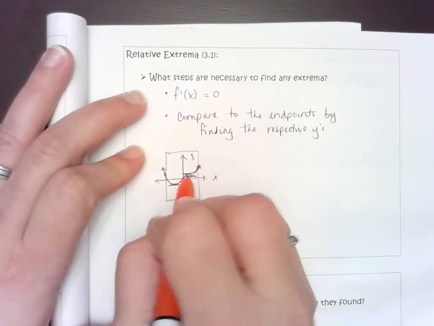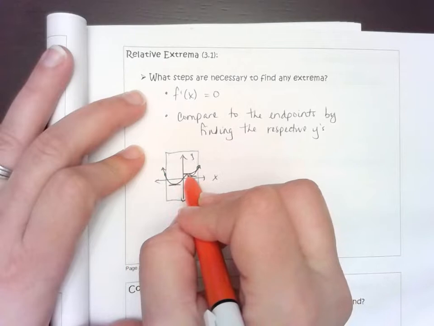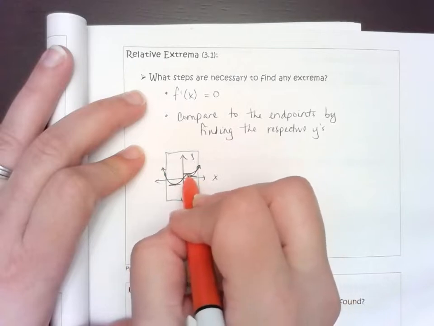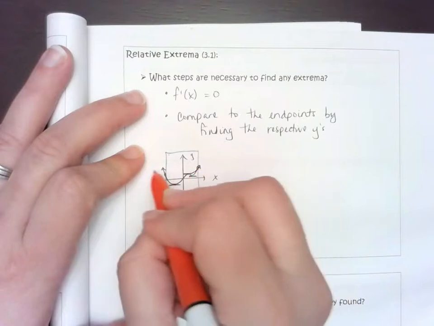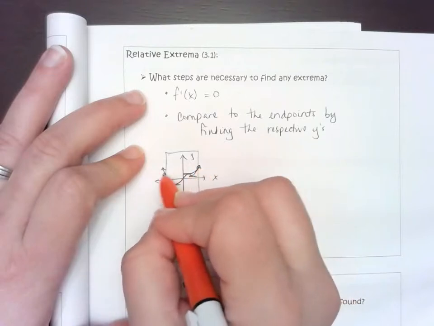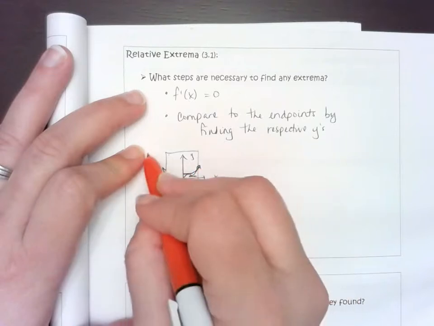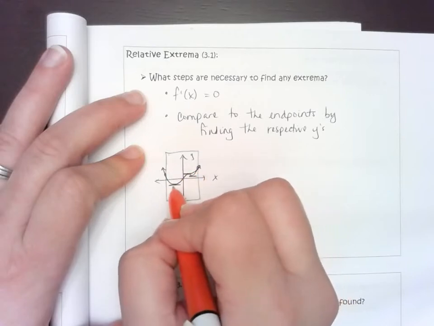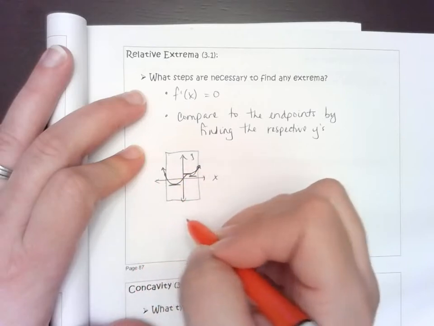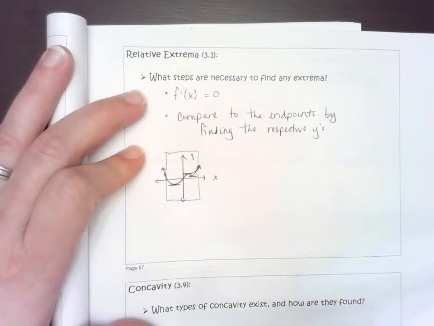This maximum would be a relative maximum because in comparison to this endpoint, that would be an absolute maximum on this interval. If I didn't include the interval, if I let the graph go on toward infinity, then nothing here would be absolute except this one. Everything else would be relatively min or max. Hopefully that makes sense.